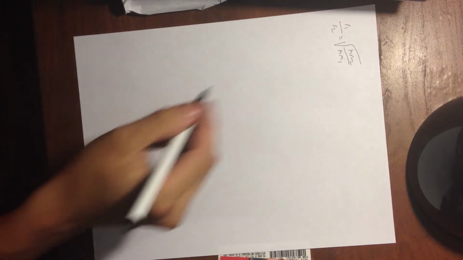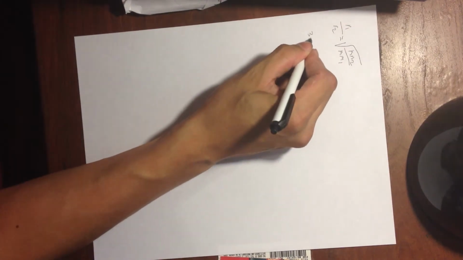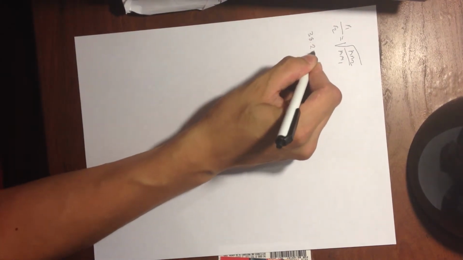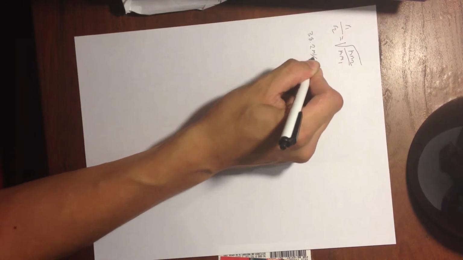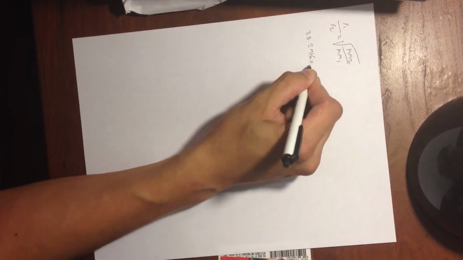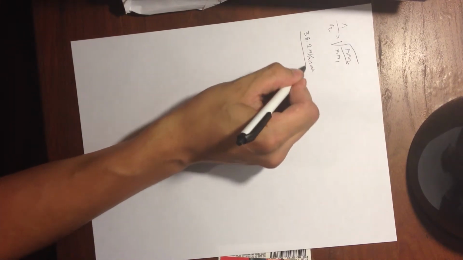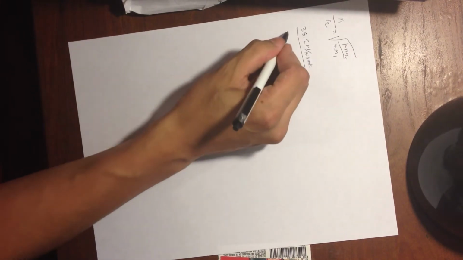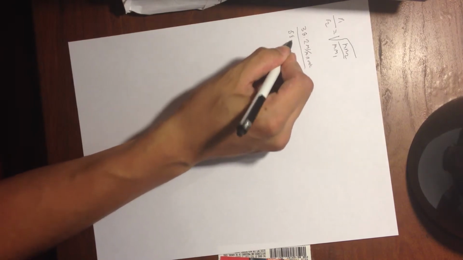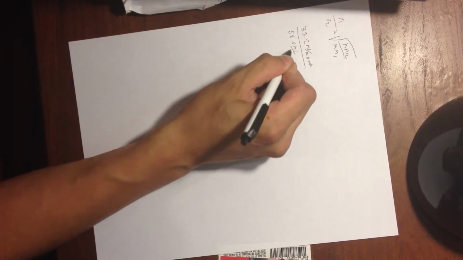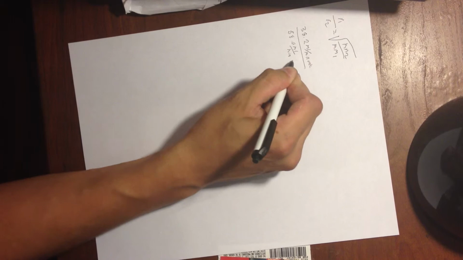And the information for this is we're given that we have 38.2 milliliters per minute of an unknown gas over 58.0 milliliters per minute for argon.